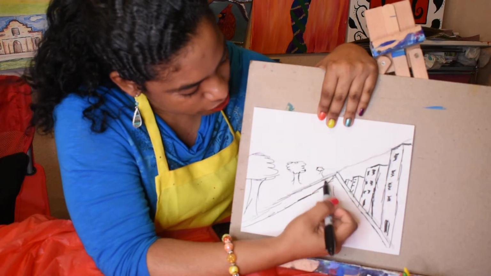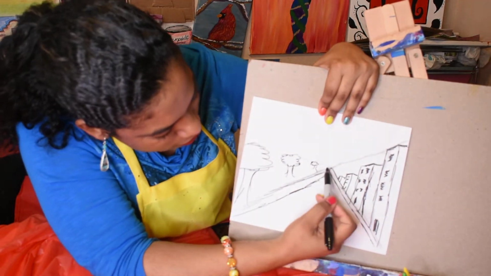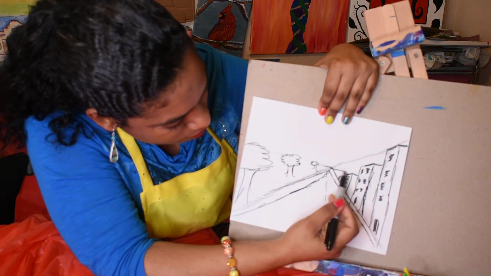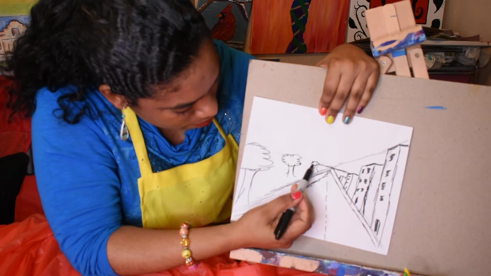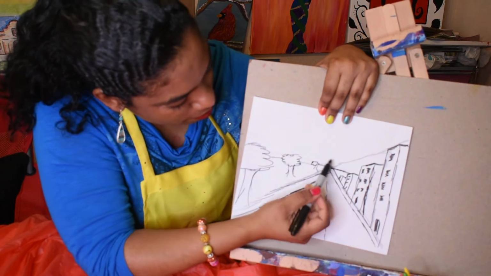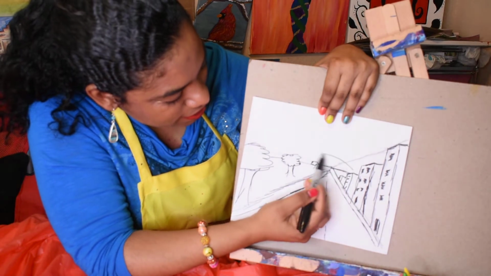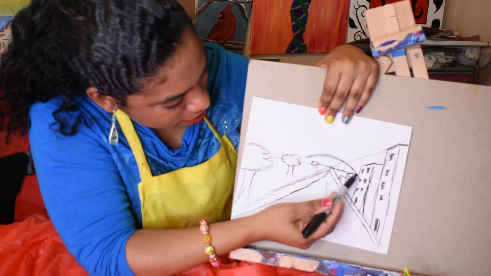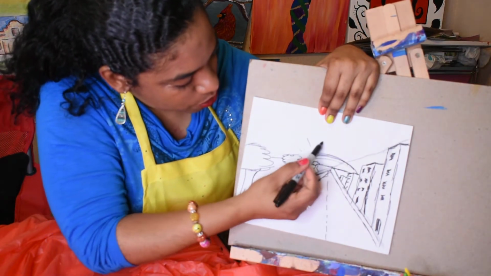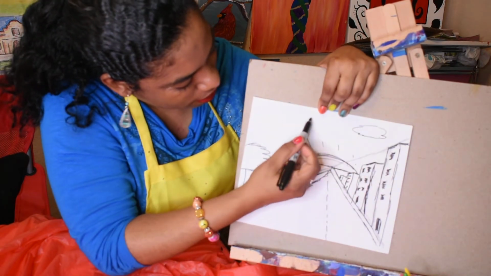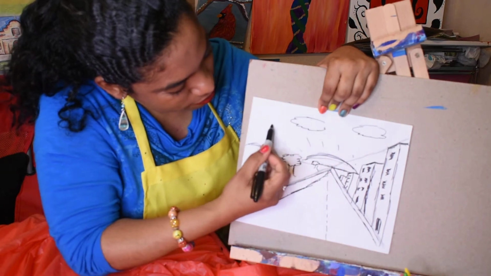A smaller tree. What's on this horizon line back here? Maybe you do a sunset. Maybe we have clouds in the sky.